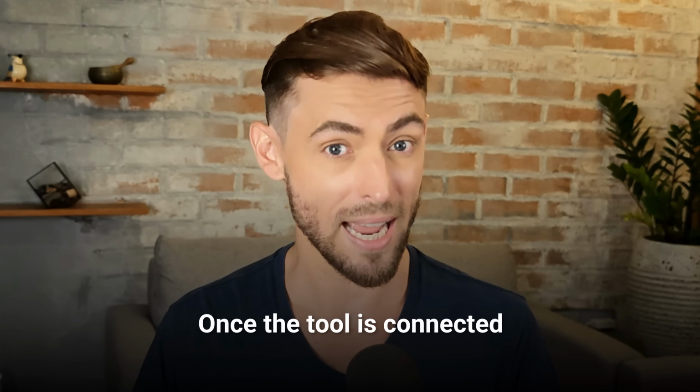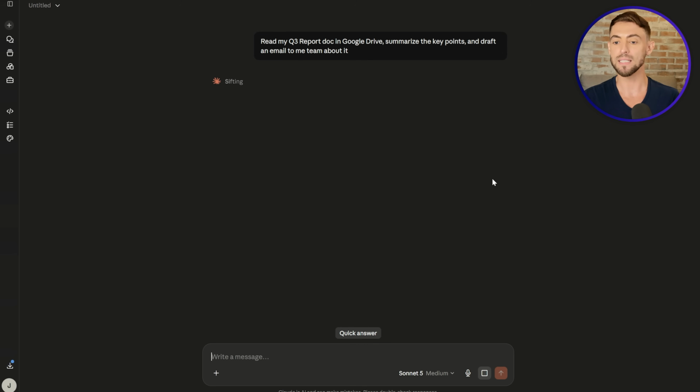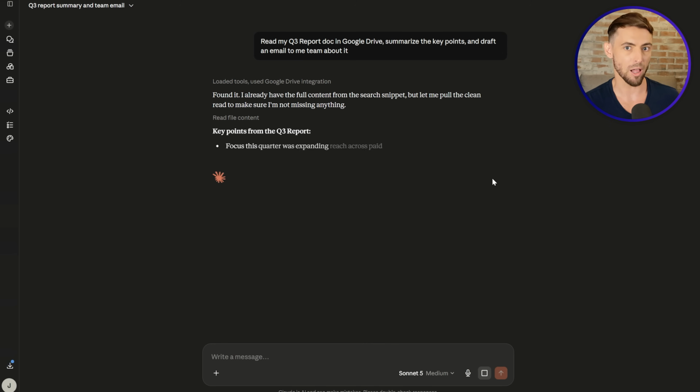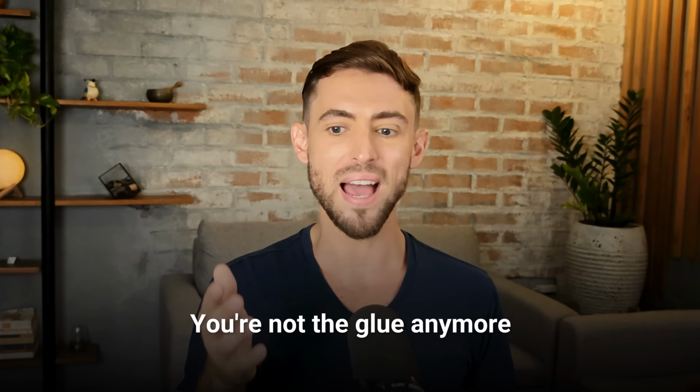Once the tool is connected, you can start chaining them. Like, read this doc, summarize the key points, and draft me an email about it. That's 3 tools and 3 steps in one sentence. You're not the glue anymore. That's the whole promise of MCP actually working right in a normal chat.